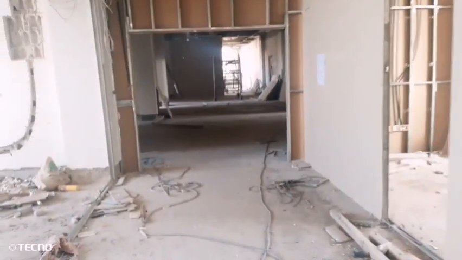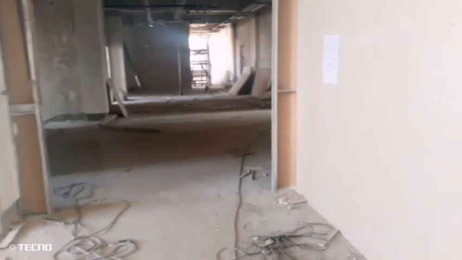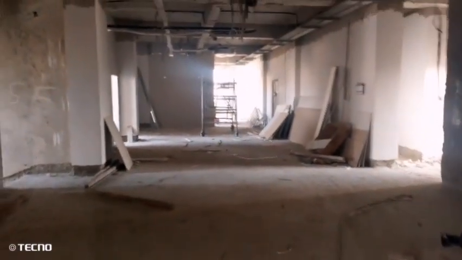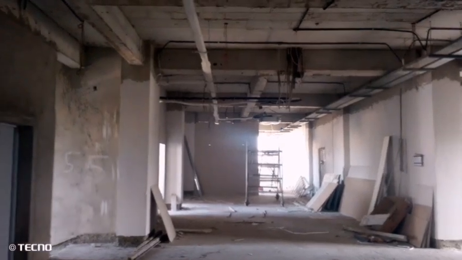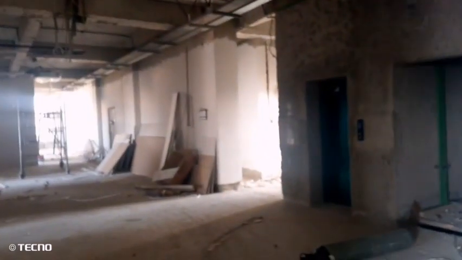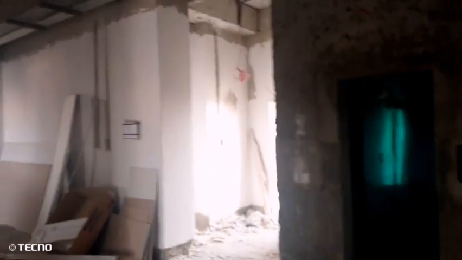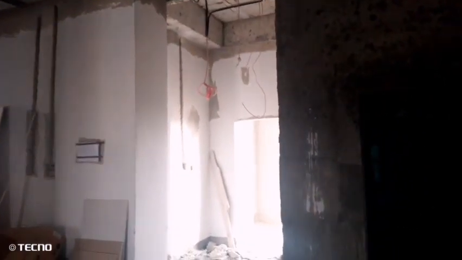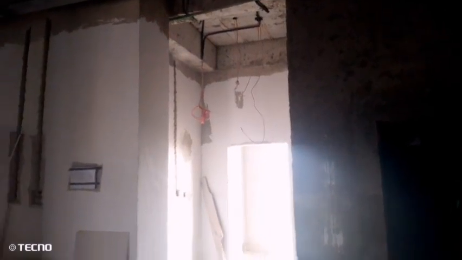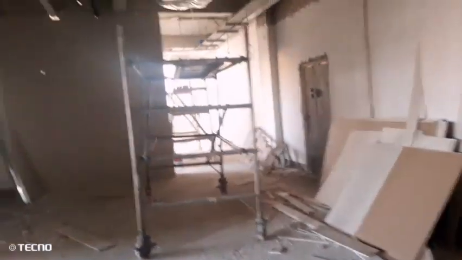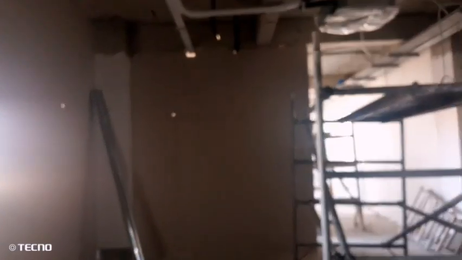We do as per client requirements. So we see, we agree how you want your rooms or offices to look, how you want the sockets to look. It's what we do as you want, guys.